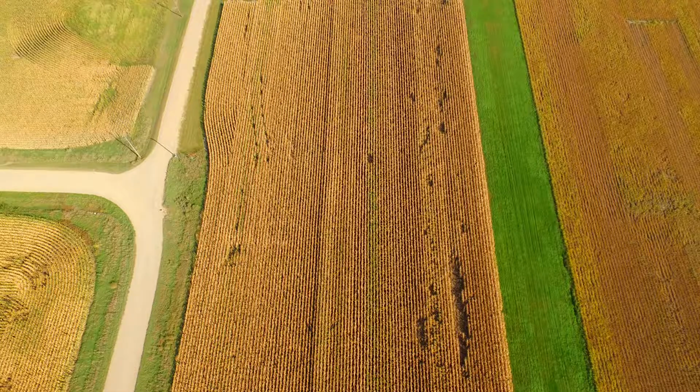And this is in a plot as well where we actually have raccoon damage, where raccoons were out in the field and knocked over a whole bunch of plants, and that's definitely going to hurt those hybrids.